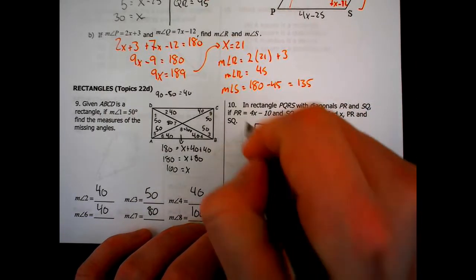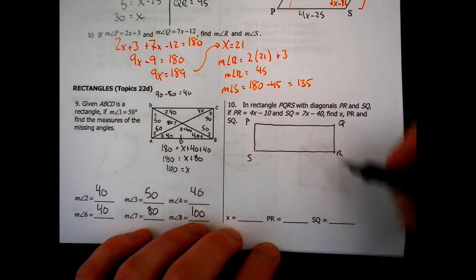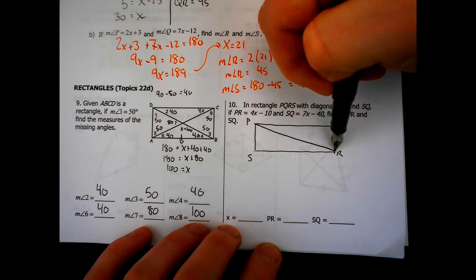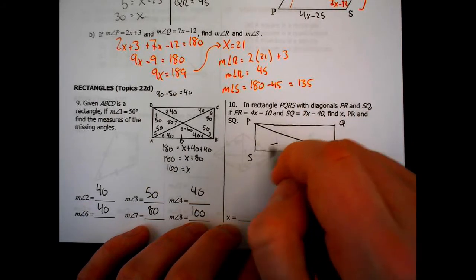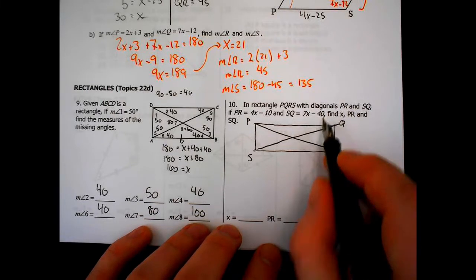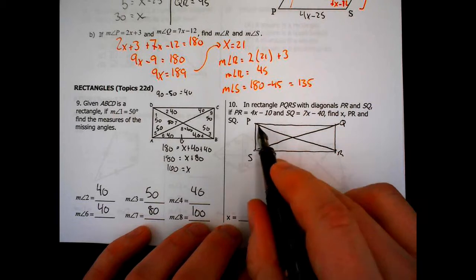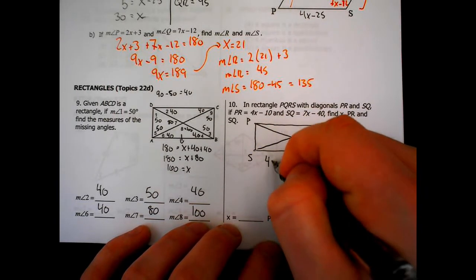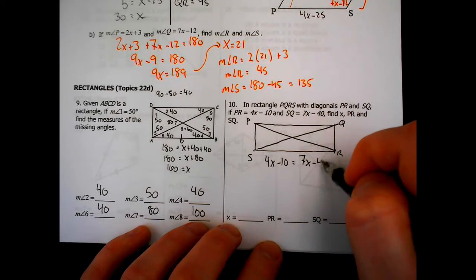So here's my rectangle, P, Q, R, S, and it's telling me that the diagonal PR is 4x minus 10, and SQ is 7x minus 40. One of the properties of a rectangle is the diagonals are congruent. That means that PR has to equal SQ. 4x minus 10 equals 7x minus 40.